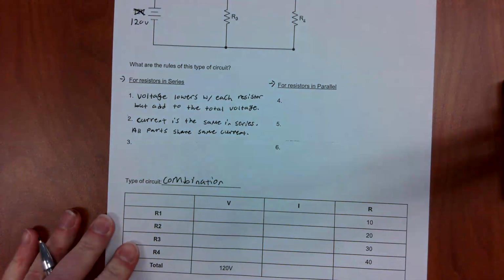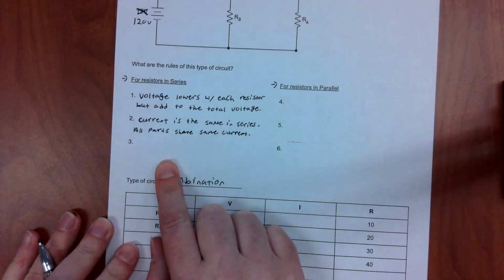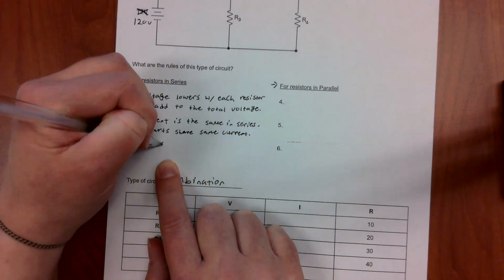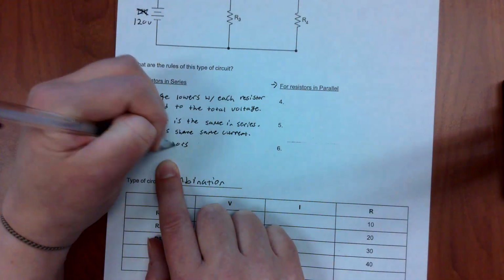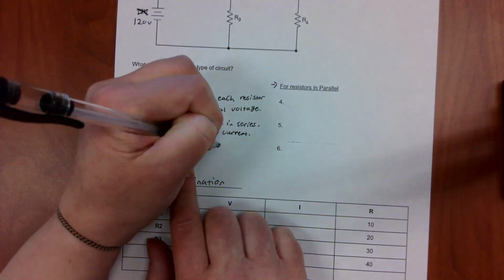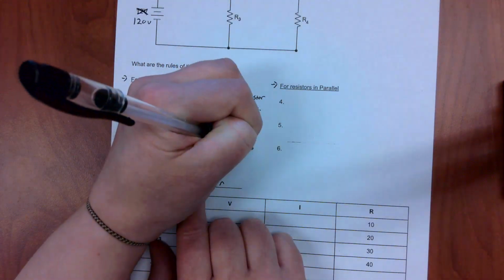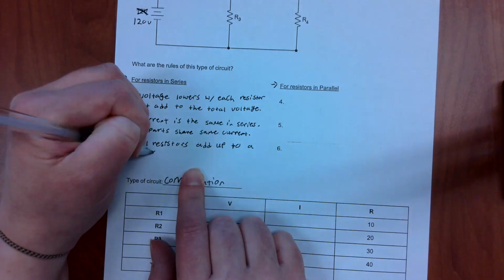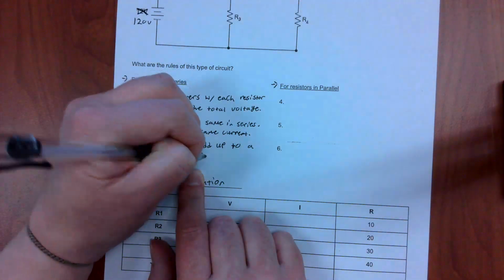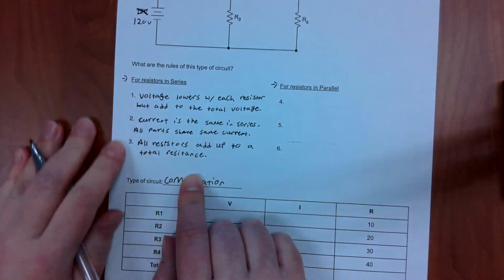Our third rule about resistors is that all resistors add up to a total resistance. Okay, so this is for the stuff in series.